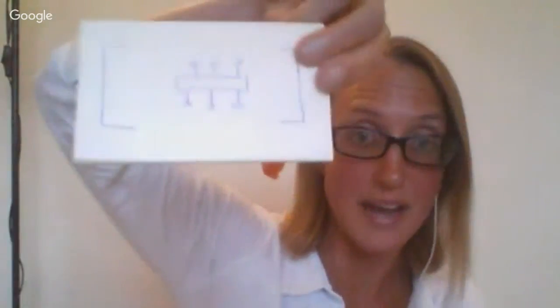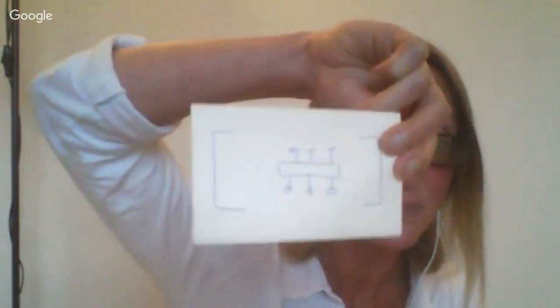So sarcomere is the first thing. This is actin and myosin, both together. Then if you have these linked up, end on end, they become a muscle fiber. So the next one is muscle fiber.